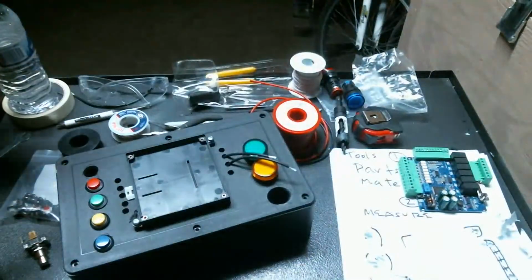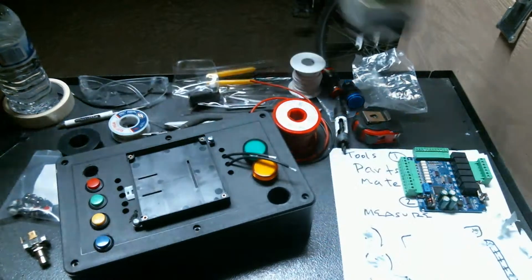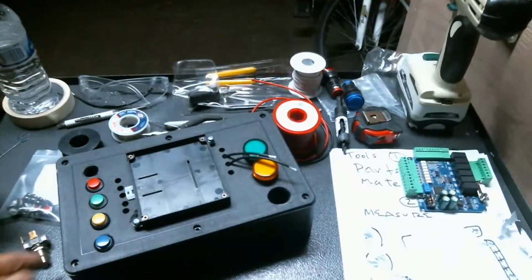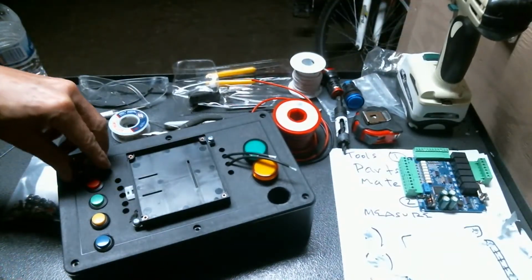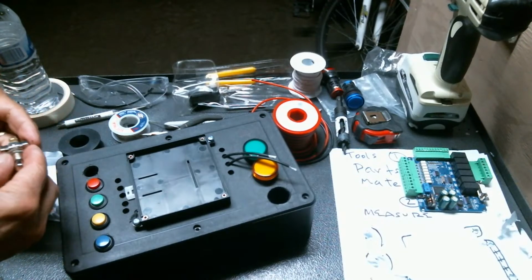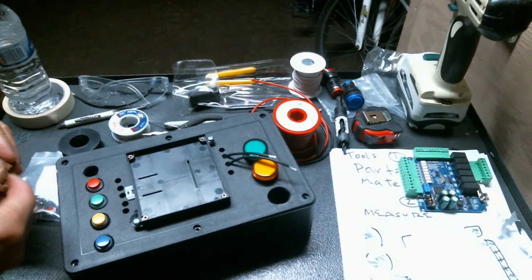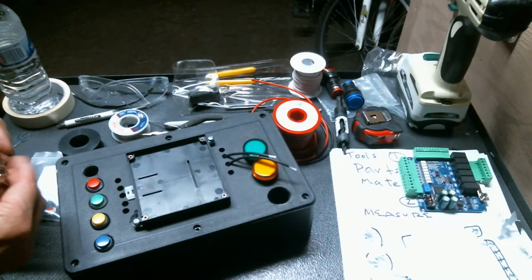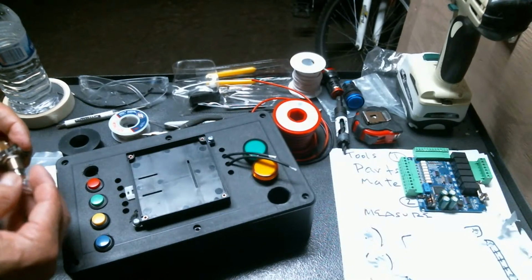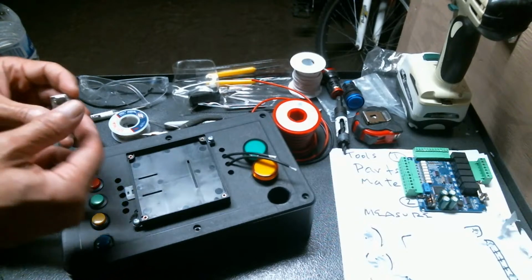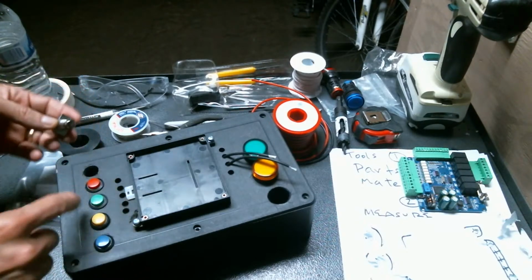The 1/2 inch, I think I got it. I'm going to sample. Ooh, maybe that's a little bit loose, but hopefully we'll be able to sustain it in there. So this is going to be the power button.